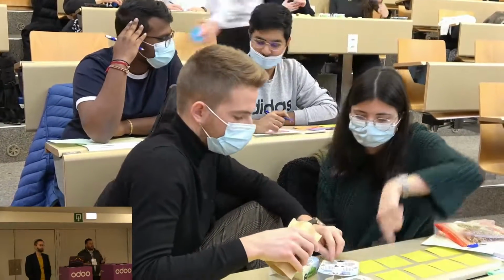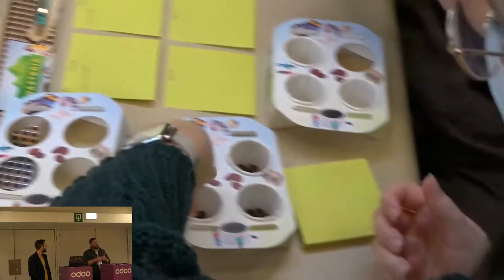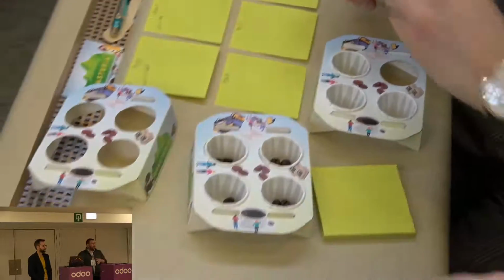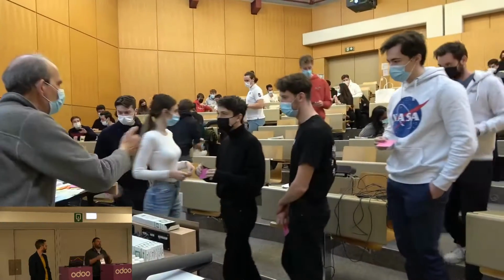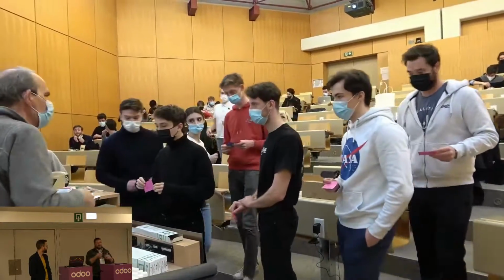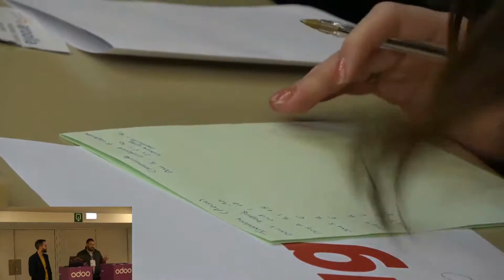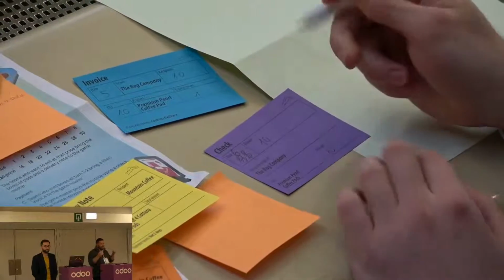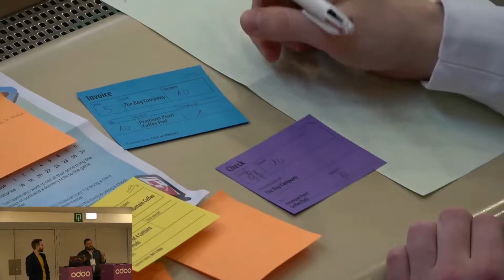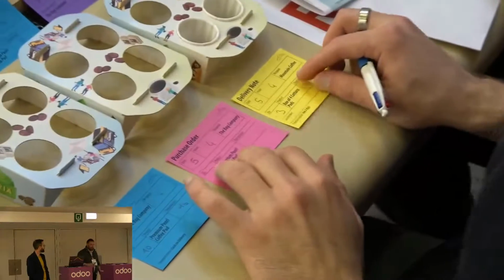Then they experience how difficult it is to keep track of everything that they need to run the processes. And second, how difficult it is to organize the activities between them, because at this time they didn't have that business process and so on. So it's really an experience to say, okay, it's really hard to run a company.